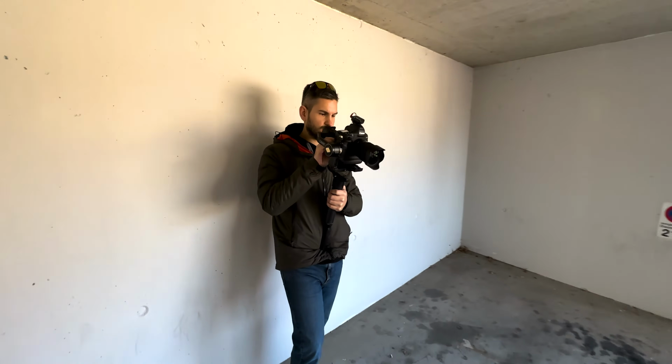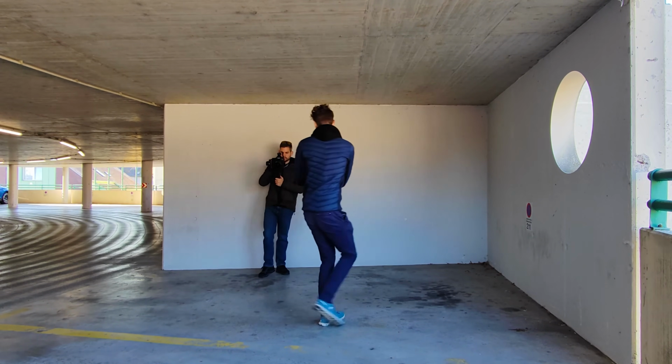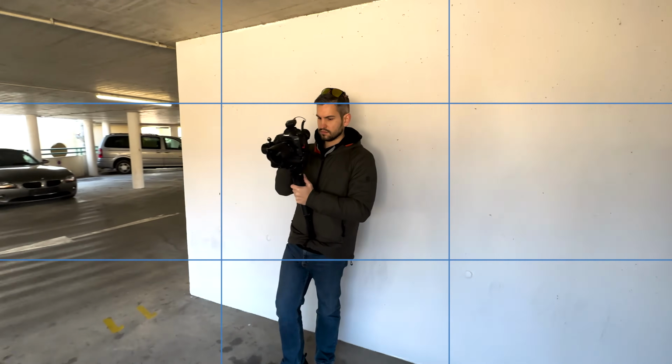And then I just placed my subject in the center of the wall and I was making a half circle around him. I tried to keep my subject in the center of the frame all the time, and then I was just hitting the record button, making the half circle, and that's basically it.